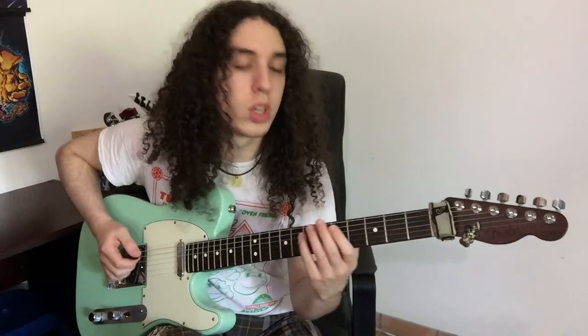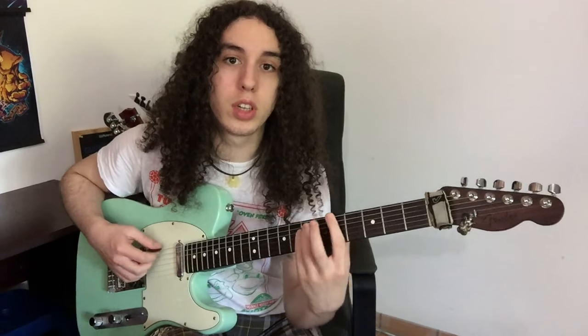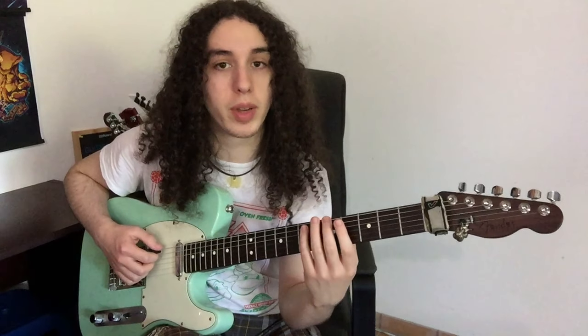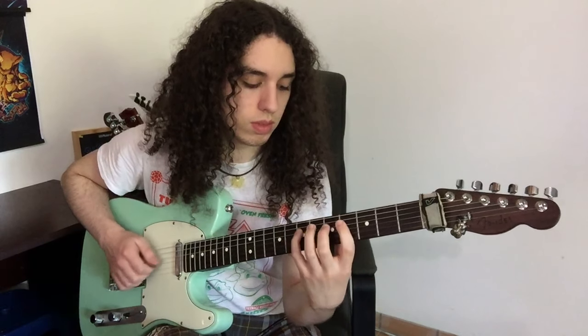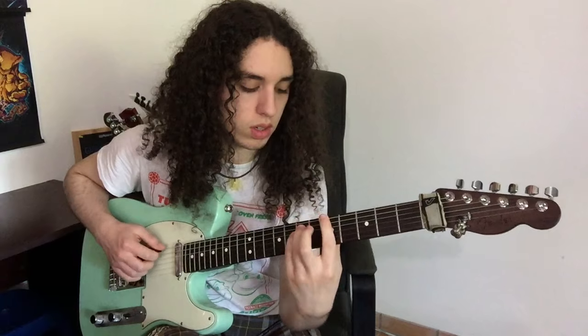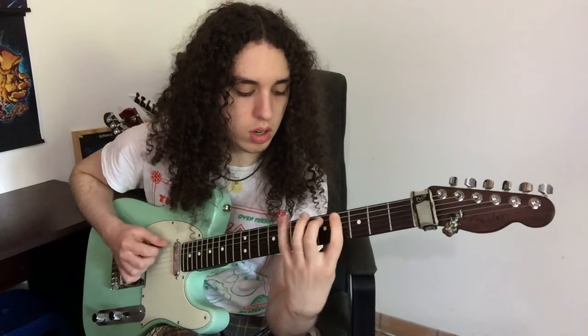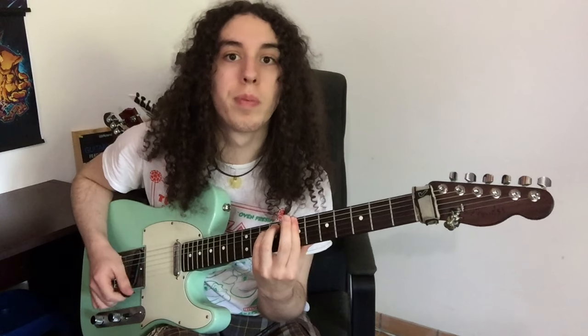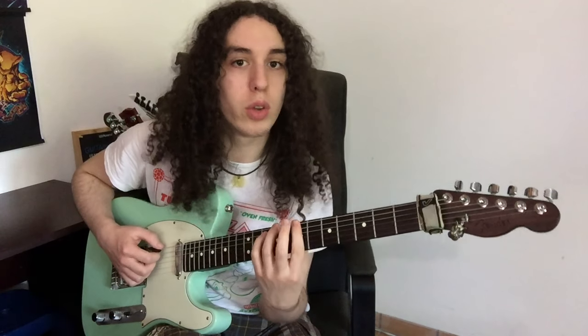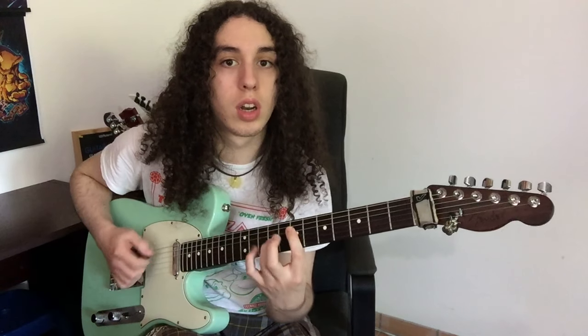again, if you know the modes, you know that if you're in D major, your A chord relates to the A Mixolydian scale. And that your B minor relates to B Aeolian or B natural minor.